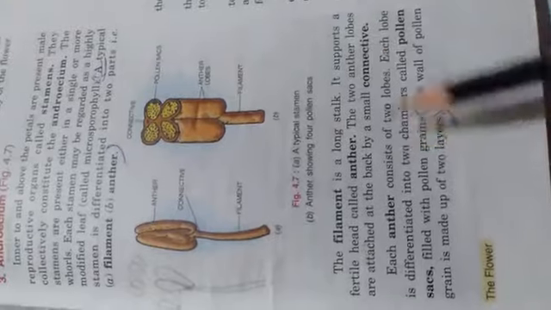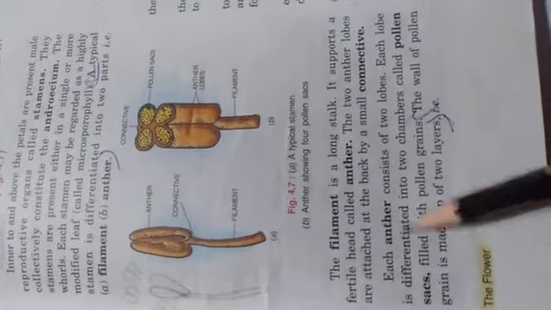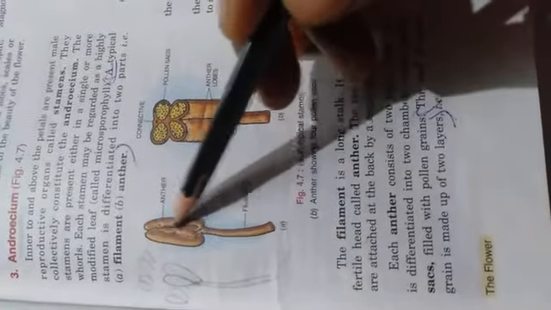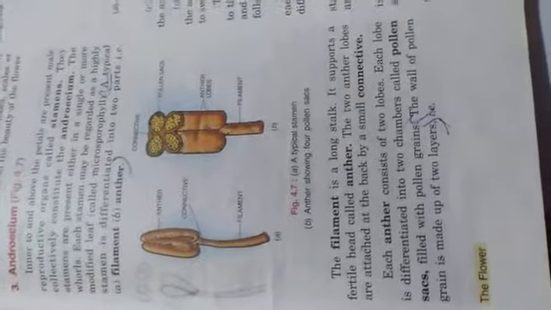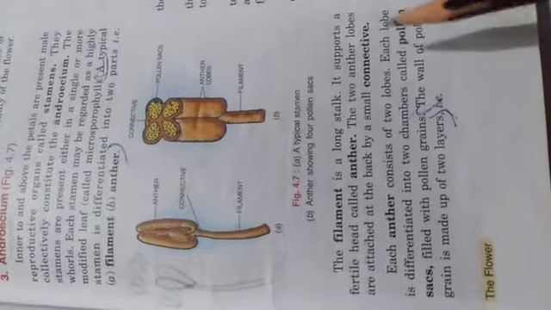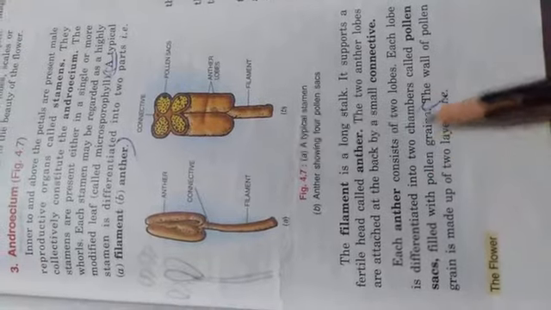Okay, now each anther consists of two lobes. So this complete anther contains two lobes. Number one is this and number two is this. So each anther contains two lobes and each lobe is differentiated into two chambers.